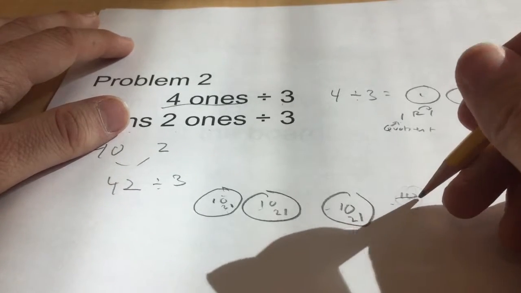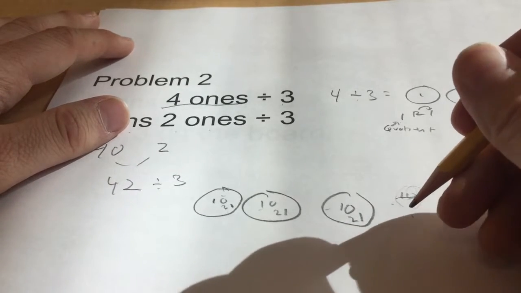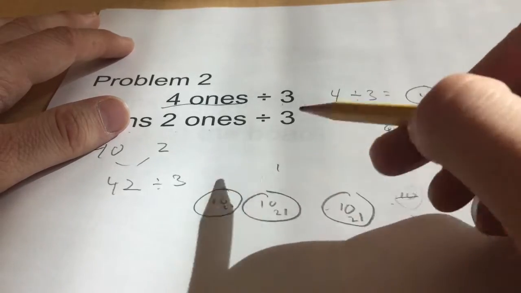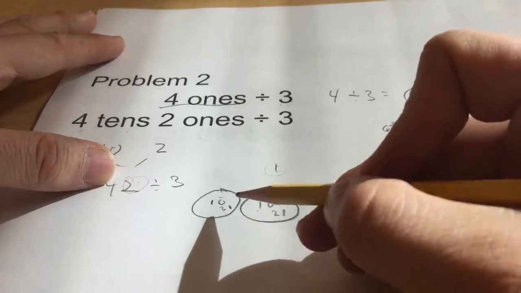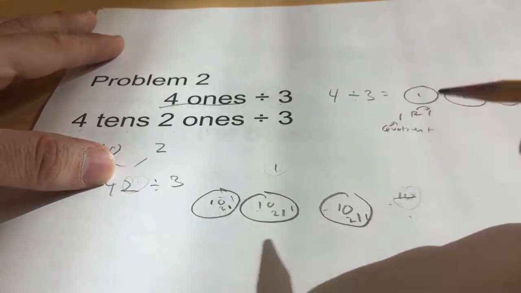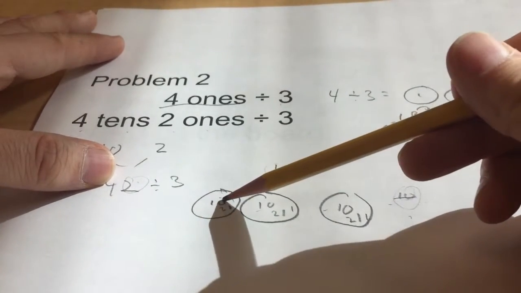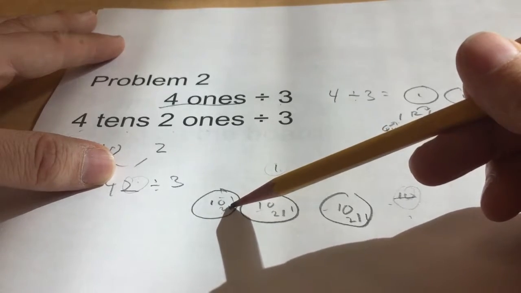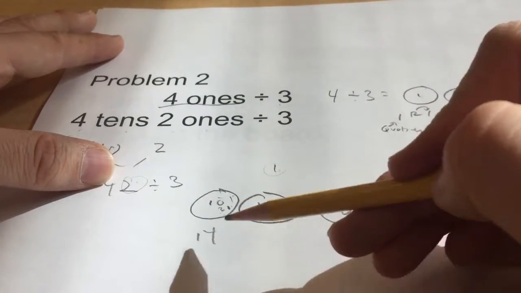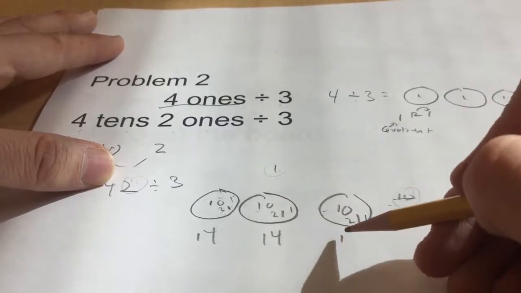Yes. So I passed out 9. I still got 1 more I need to pass out. Plus I've got this 1. So I've got 3 more I need to pass out. Perfect. 1, 2, 3. So altogether it'll be 10 plus 2, 12, 13, 14. 14, 14, 14.